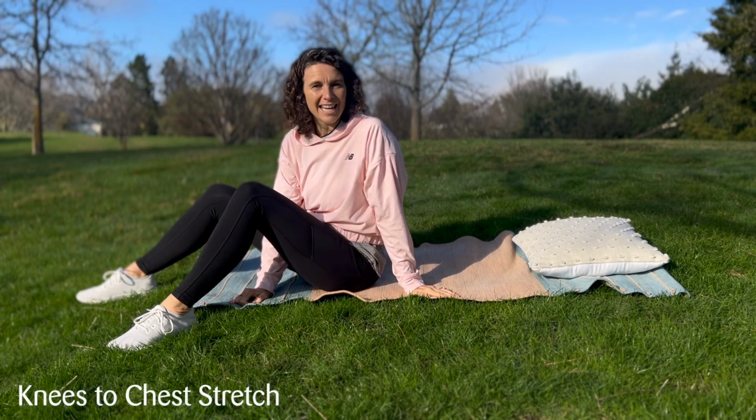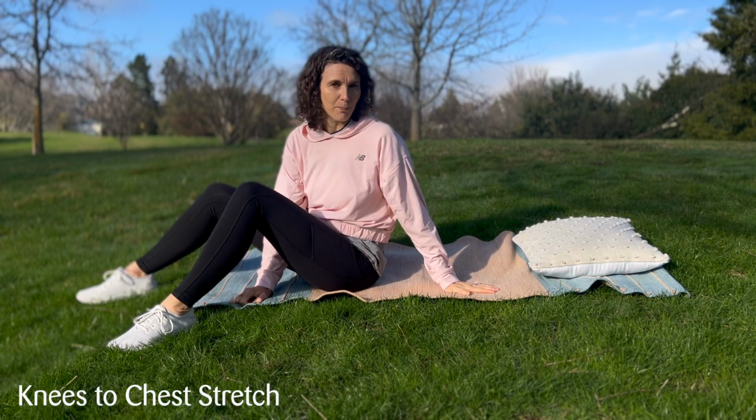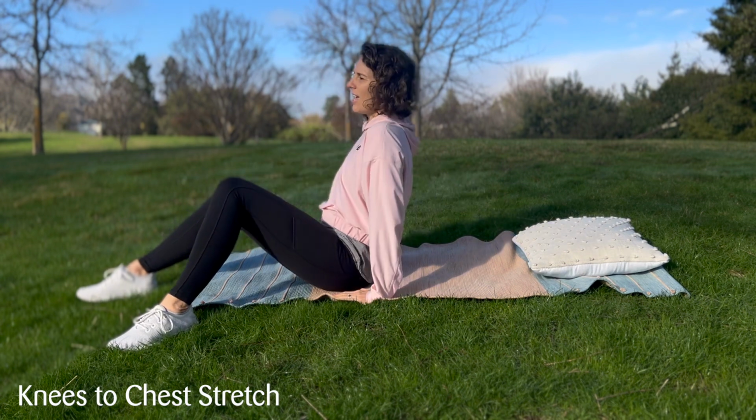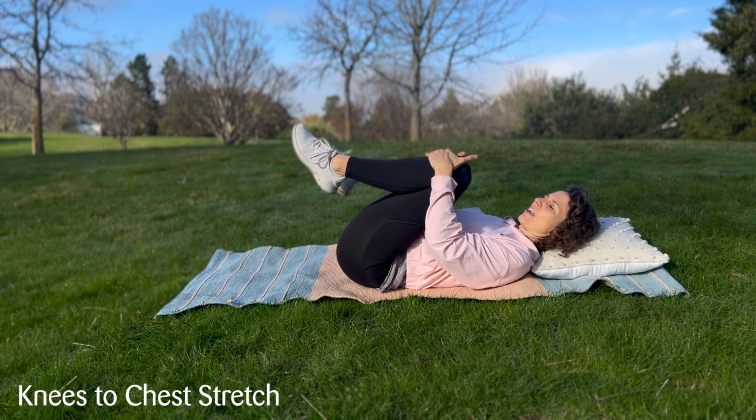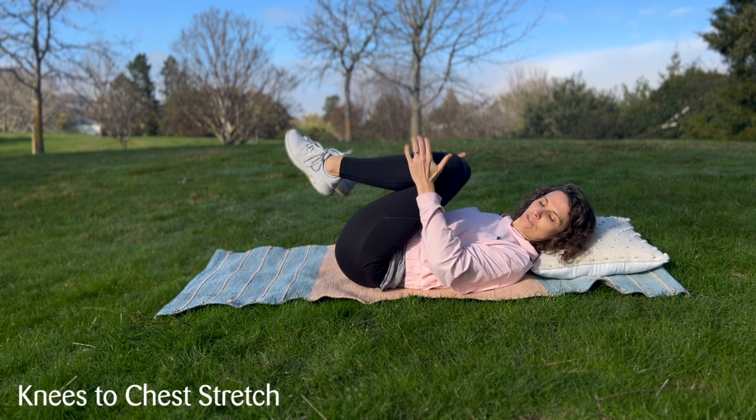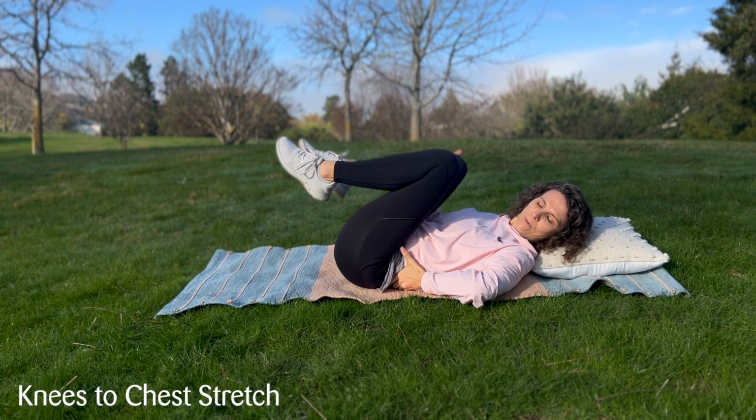We're going to start off with a knees to chest stretch. So you're going to be lying on your back with a pillow supporting your head and your knees bent. Draw your knees up towards your chest and hold for 15 seconds. You should feel the stretch in the low part of your back.